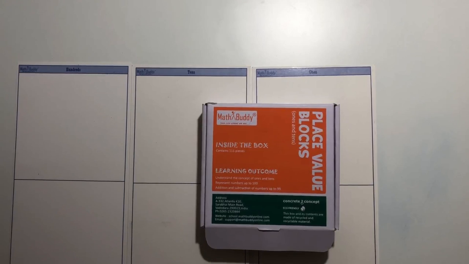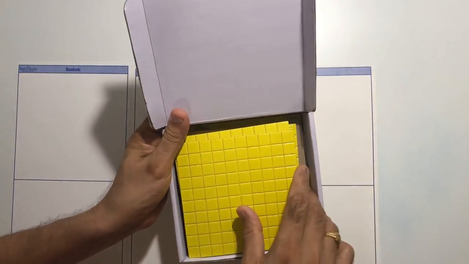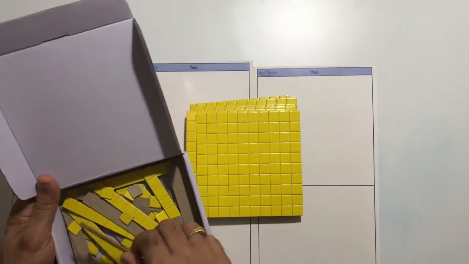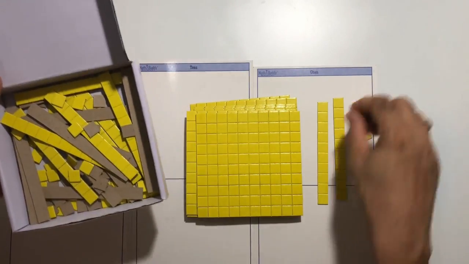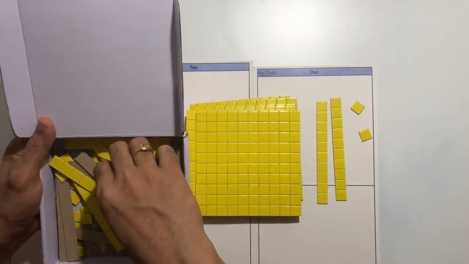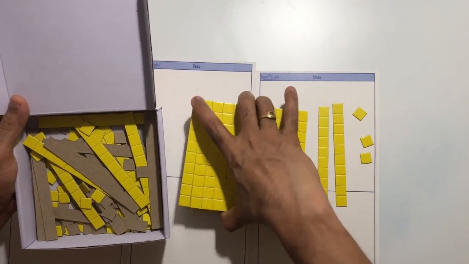Children, welcome back to another session of concept learning with Math Buddy. We're going to be doing addition of numbers, addition of 3-digit numbers specifically. We're going to be using place value blocks when we are doing this addition. As you all know, place value blocks has some flats, it's got some rods, and it's got some units, right? So the flats represent hundreds, the rods represent tens, and the units represent ones. So we're going to represent two numbers and then add them, right?